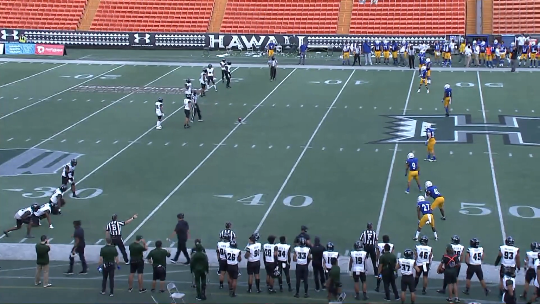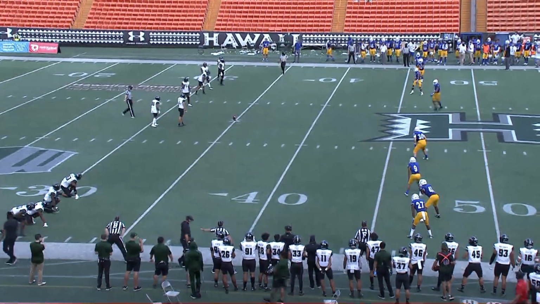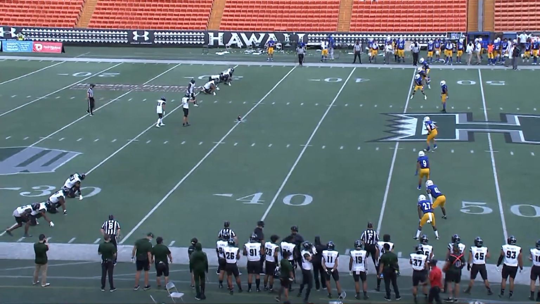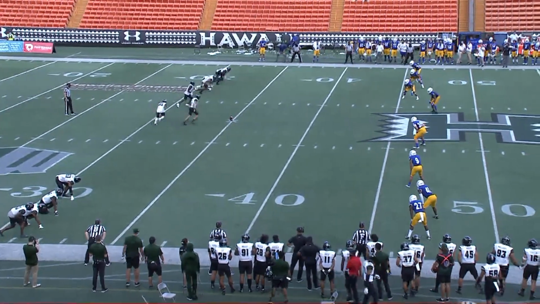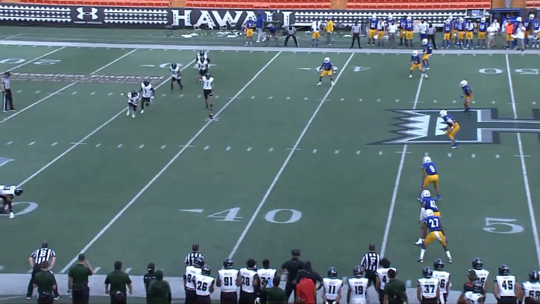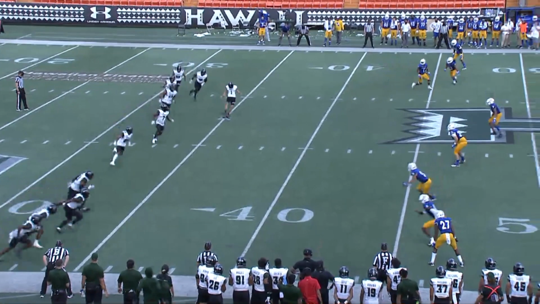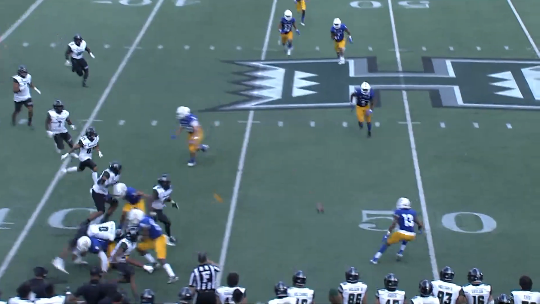And finally, the receiving team is offside on this play. As you can see, as the kicker faked one way, the receiving team comes across, and then they try to get back, but when the ball's kicked, they're offside. So we have offsetting fouls here, and we're going to re-kick on this play.